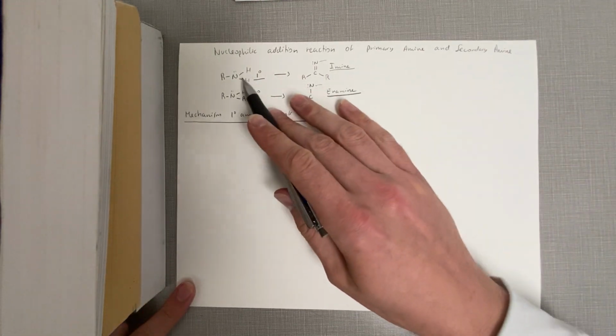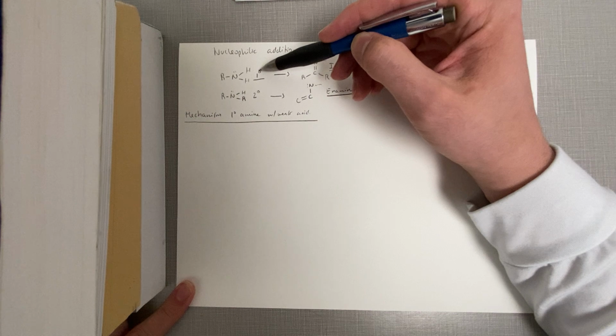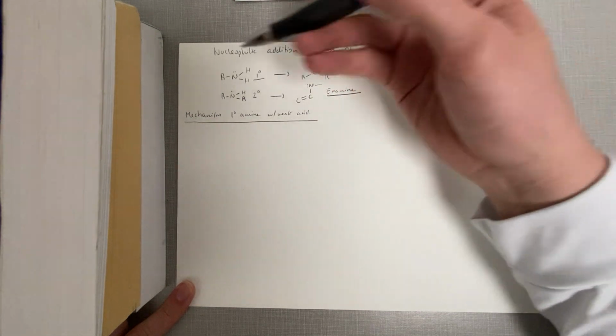Hi everyone. Today we'll talk about nucleophilic addition reaction of primary amine and secondary amine. First things first, let's make sure we understand what a primary amine and a secondary amine are.